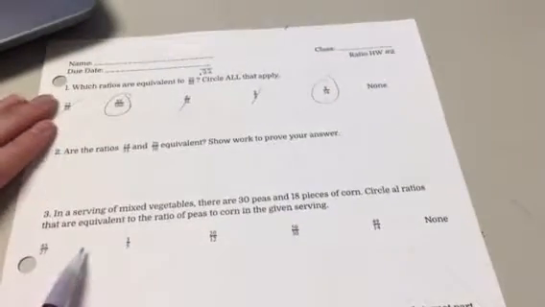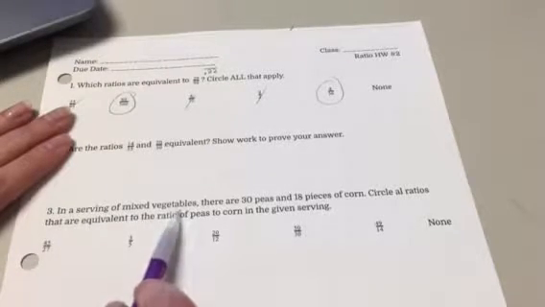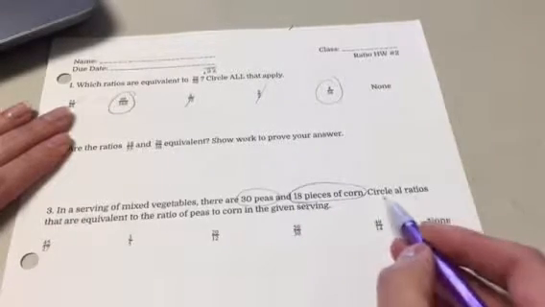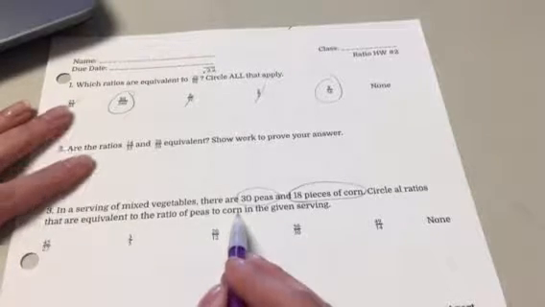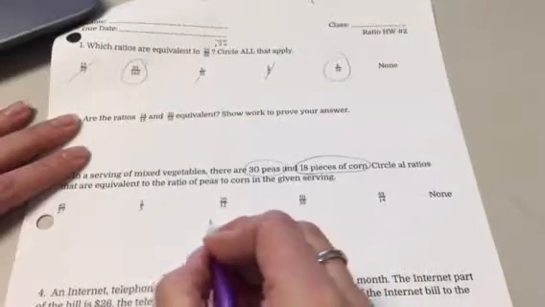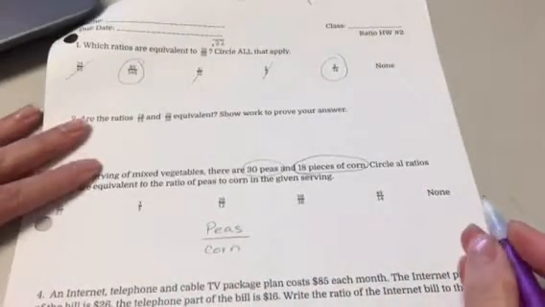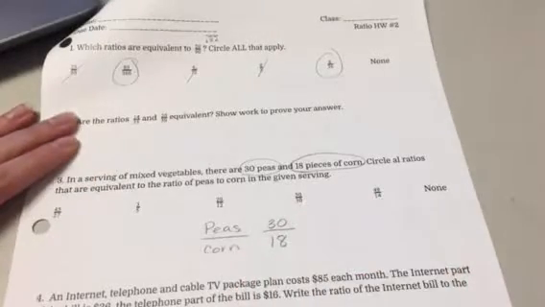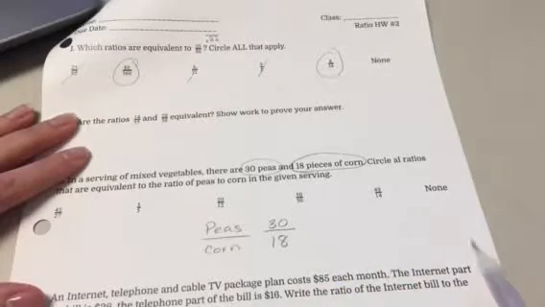All right, so jump down to number 3. In a serving of mixed vegetables, there are 30 peas and 18 pieces of corn. Circle all the ratios that are equivalent to the ratio of peas to corn in a given serving. Okay, so they want the ratio of peas to corn. So if I set that up, I'm going to get 30 over 18. Okay, so none of those are the same as 30 over 18.